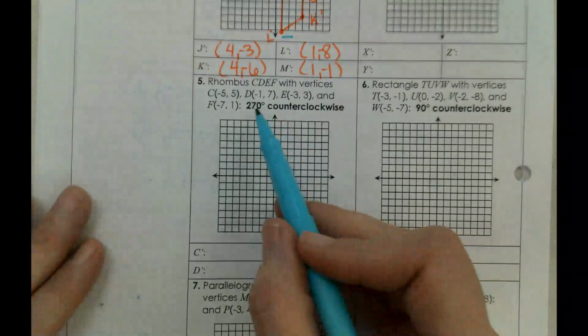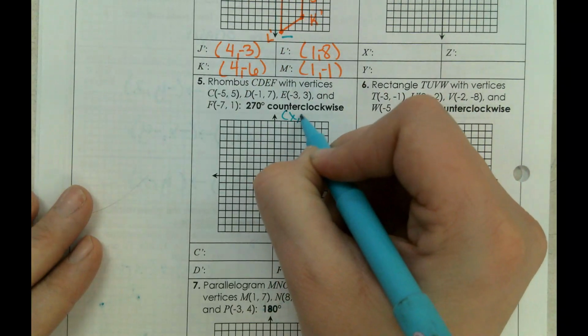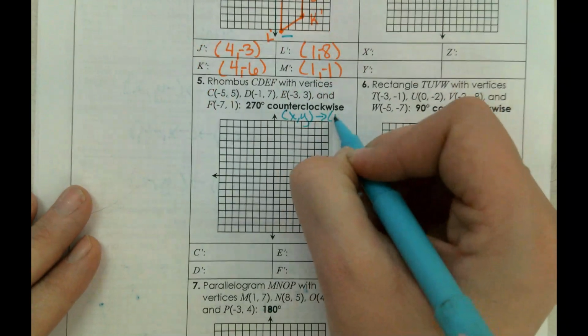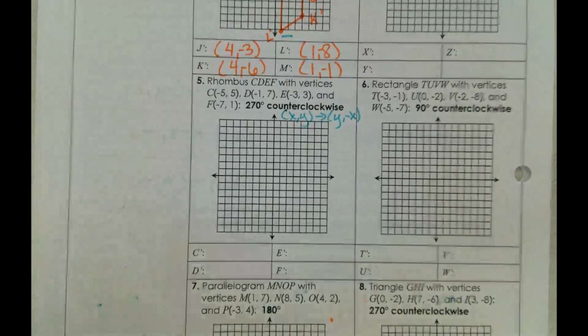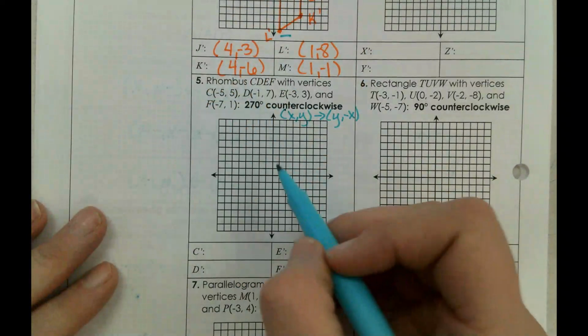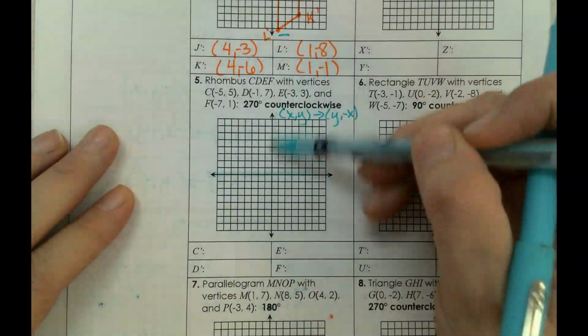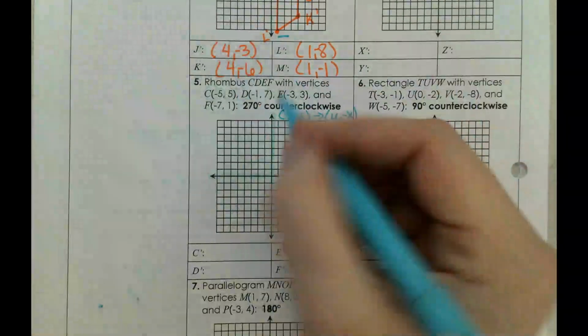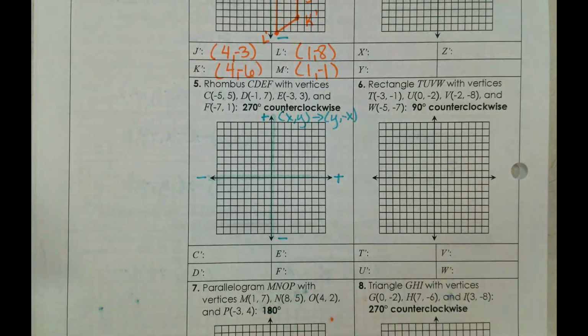Okay, again, 270 counterclockwise, I'm going to be using the formula where I switch them and only change the sign of the x. So again, I'm starting to memorize it now just by writing this. Okay, so let me graph my pre-image first. Let me highlight this again. And again, if you're still struggling, remember up is positive, right is positive, left is negative, and down is negative.